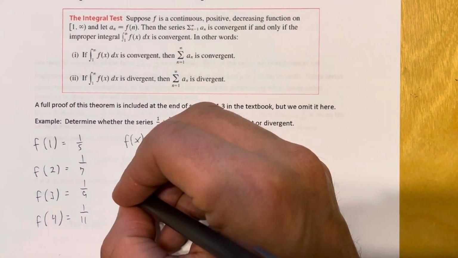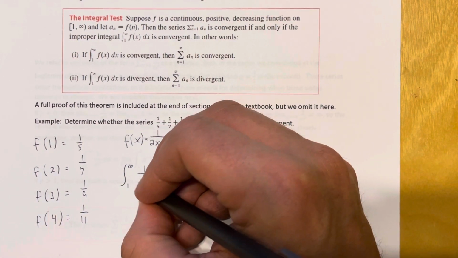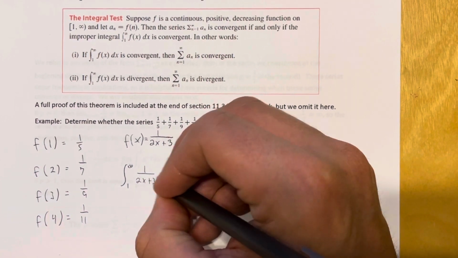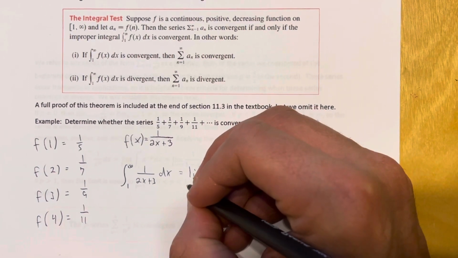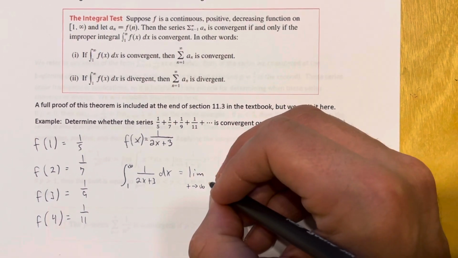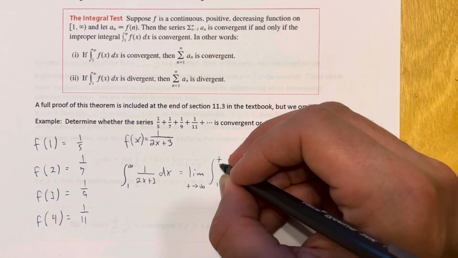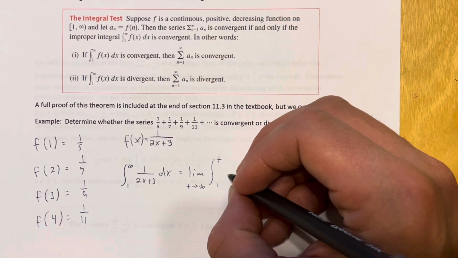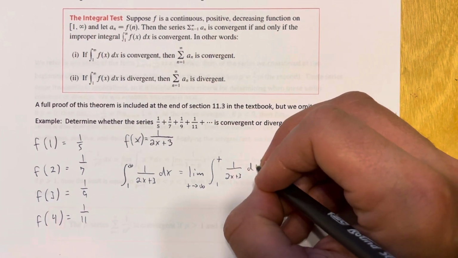Now we need to evaluate this integral, 1 over 2x plus 3 dx. So you remember, we evaluate improper integrals by converting them into limits of this form. Limit as t goes to infinity of the integral from 1 to t of 1 over 2x plus 3 dx.